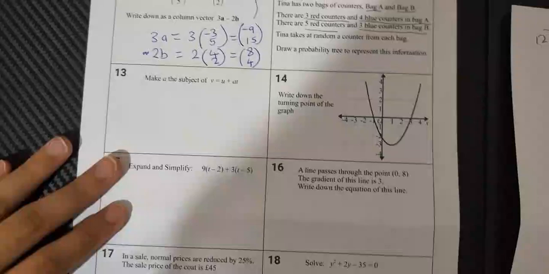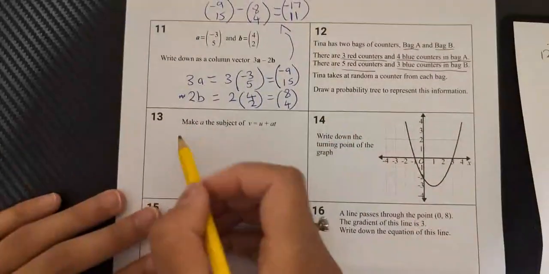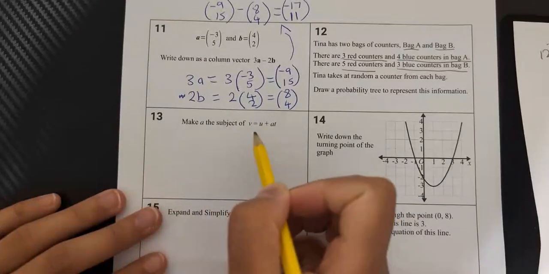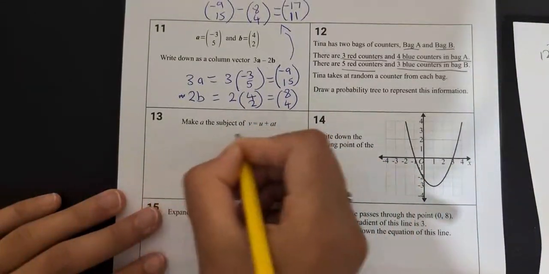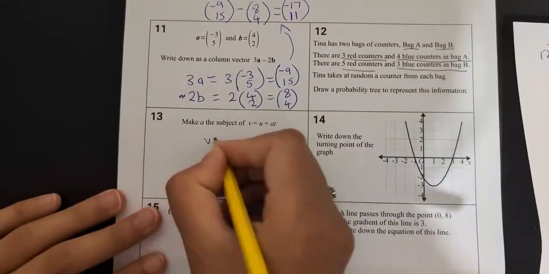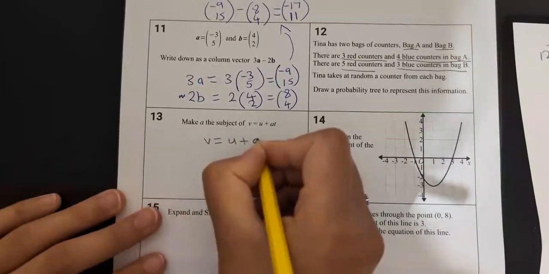And I think I'll do one last one before I get going. So question 13 is saying make A the subject of V equals U plus AT. So A is what we're making the subject. Let me rewrite the equation.